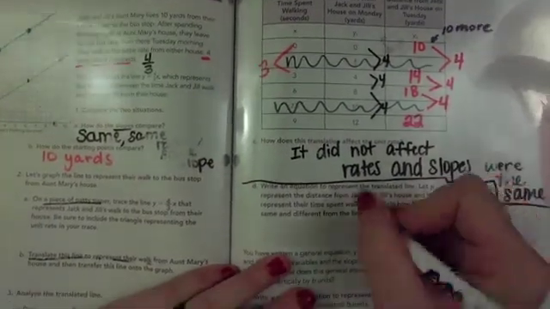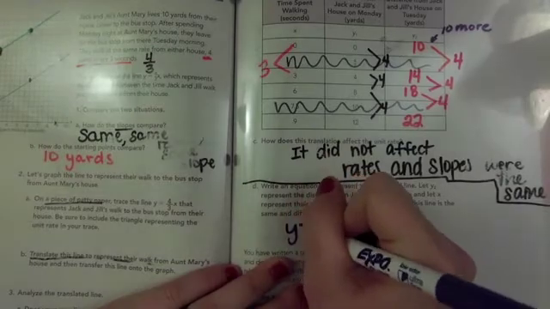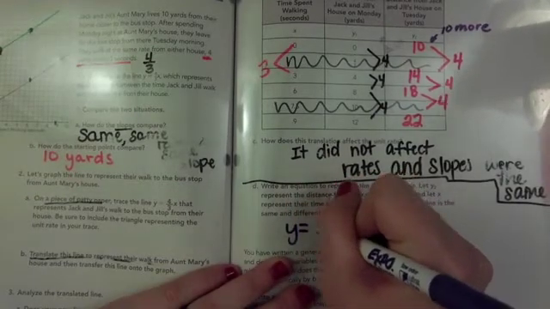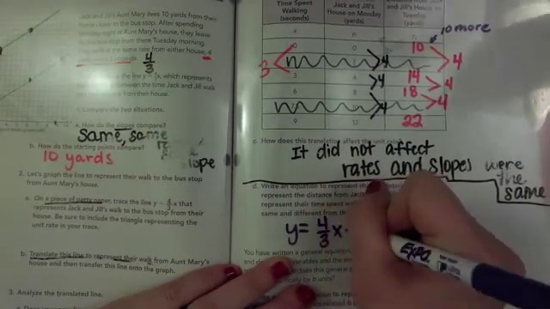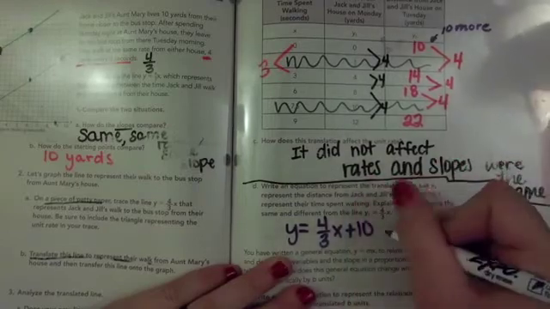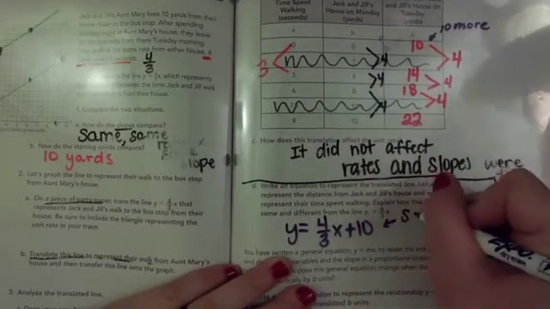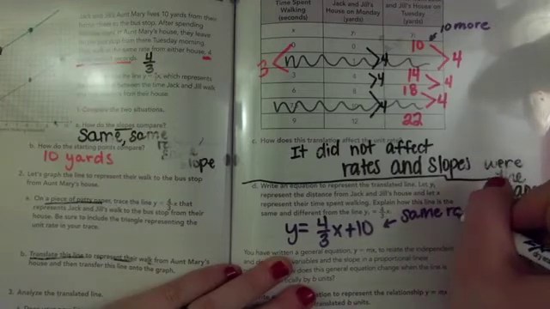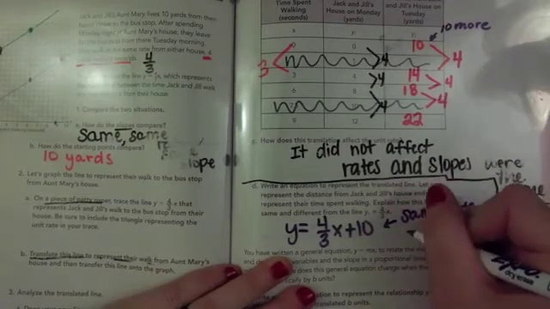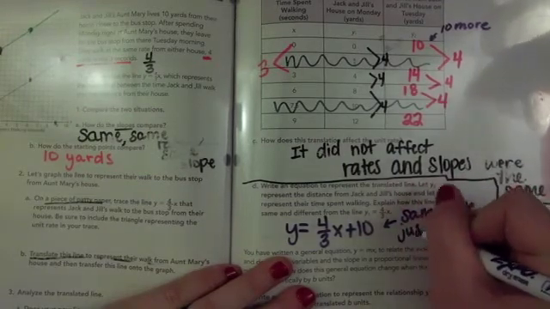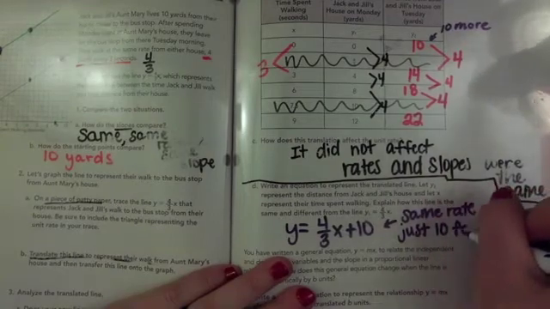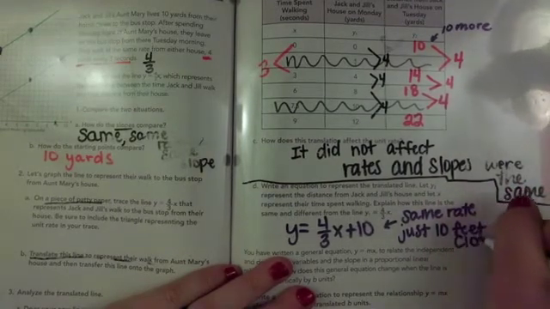So the equation is actually going to be y equals 4/3 x plus 10. And that's because it was the same rate. They were just 10 feet closer.